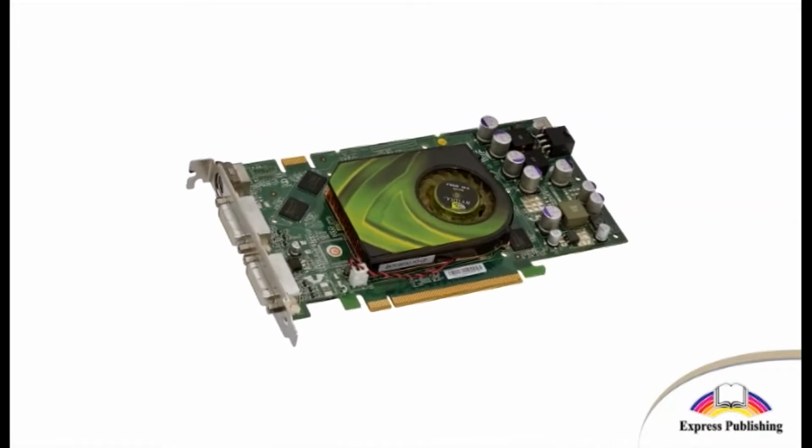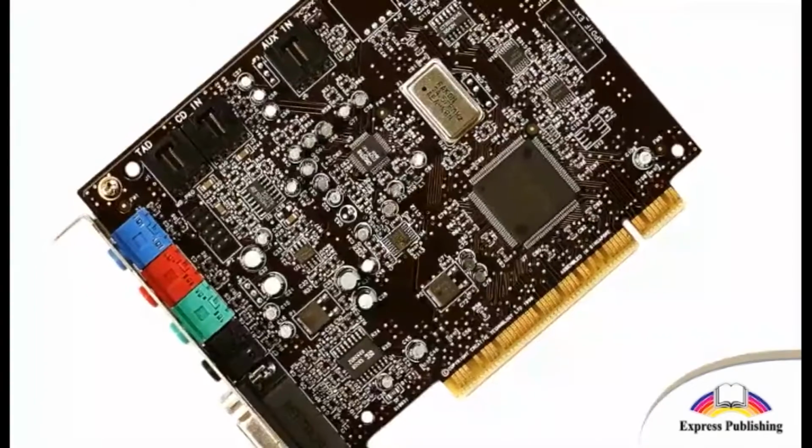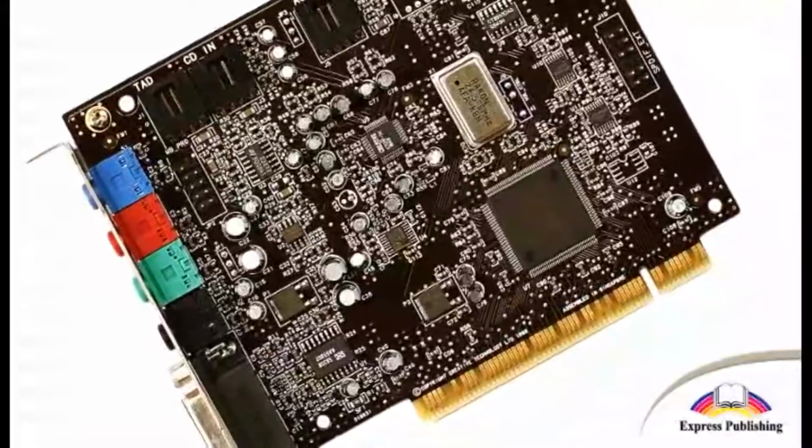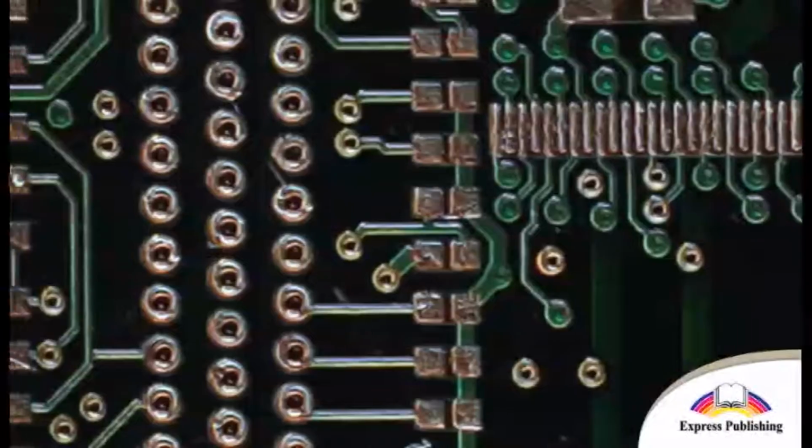One example is the video card. It generates the graphics that you see on your screen. Another example is the sound card. This controls the audio of the computer.